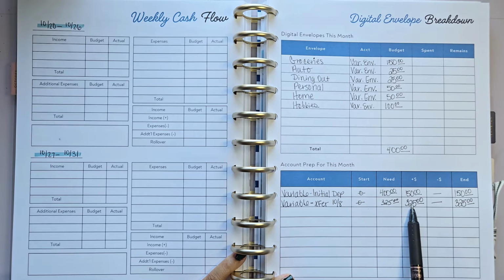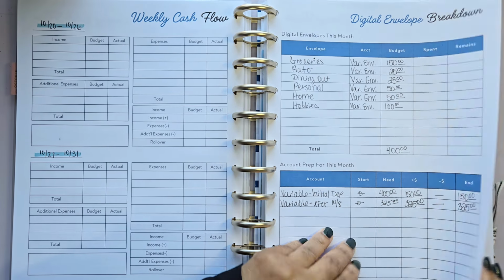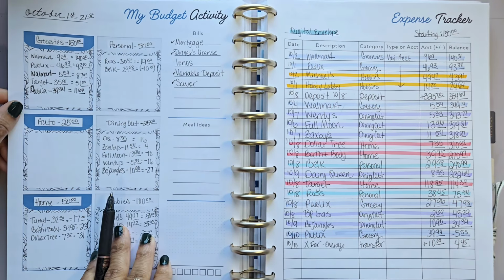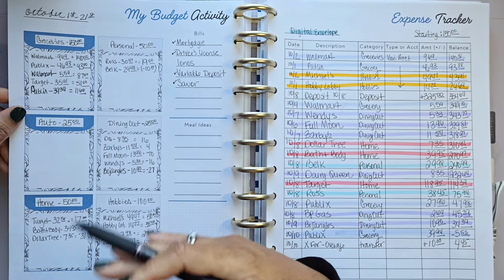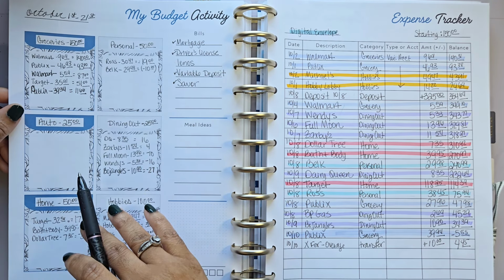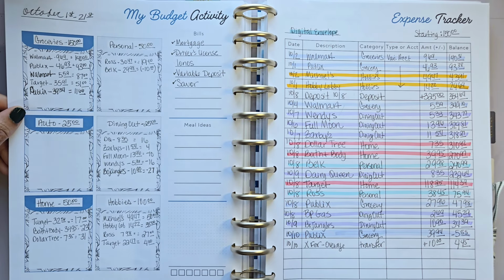And I made a $325 deposit to cover the balance of what I was going to need to spend in my envelopes for that pay period. So that is how I manage this whole process, right?